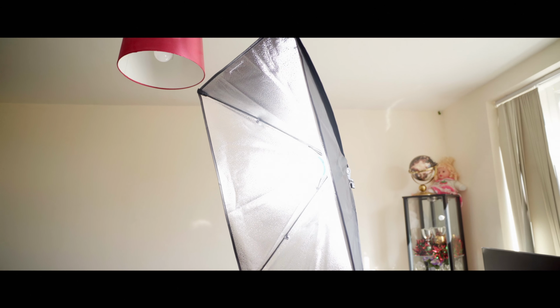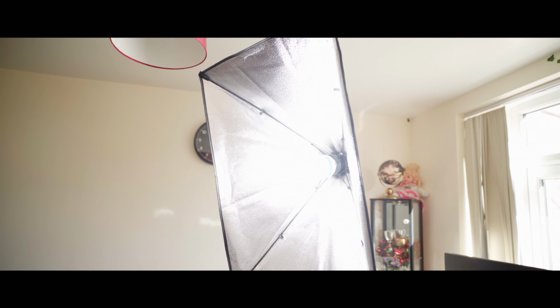Then you have hard light, which creates sharper and more defined shadows. You can probably use this if you're trying to go for a more dramatic and contrasty look.